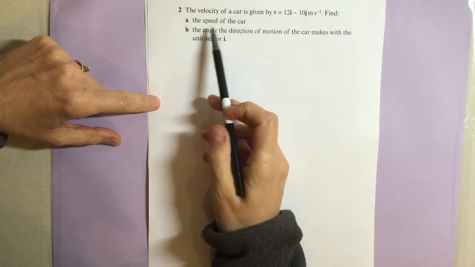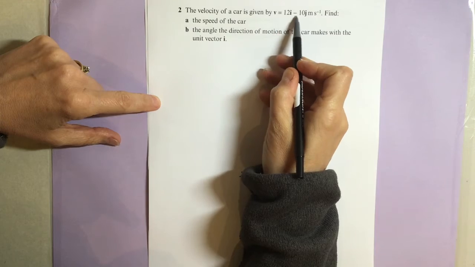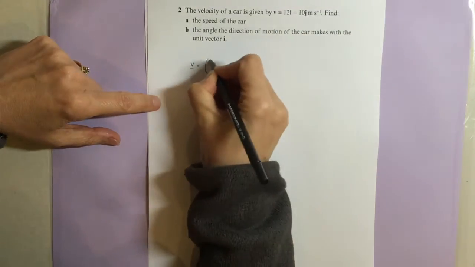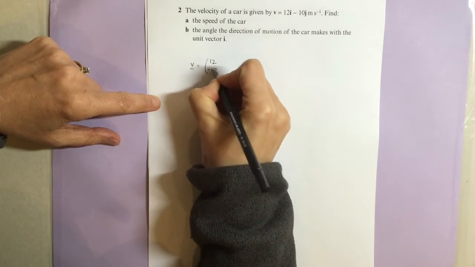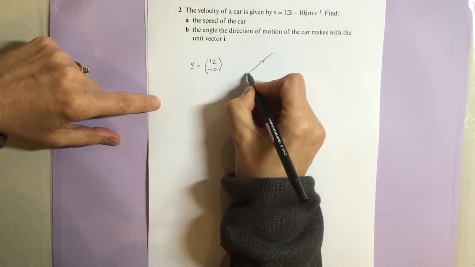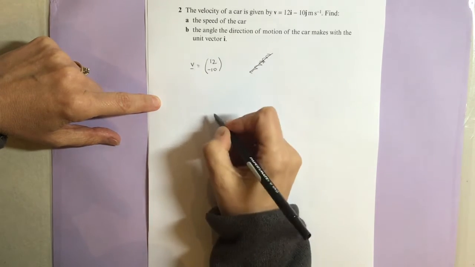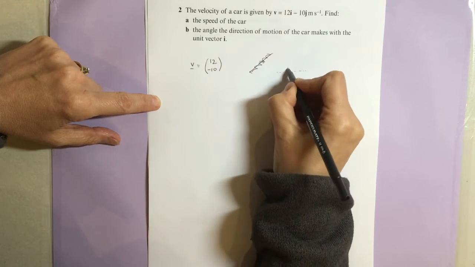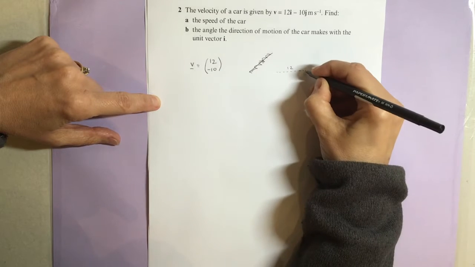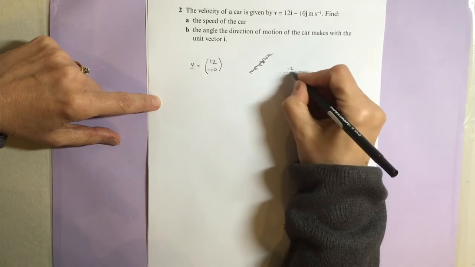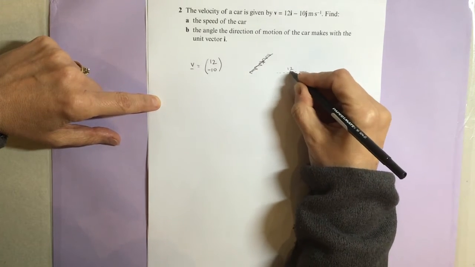Okay, so question 2. Velocity of car is given by v equals 12i minus 10j, and I always quite like to write them as column vectors, horizontal and vertical, and then I'm just going to draw this so we've got a visual idea of what's going on. So 12 in the positive horizontal direction and negative 10 in the vertical direction. So that is 10, but it's going downwards. So I'm doing that and that.